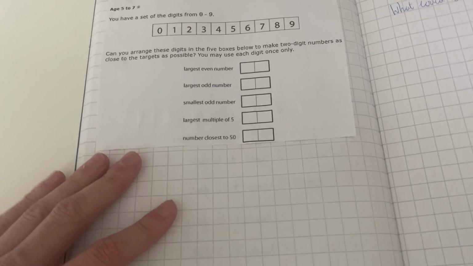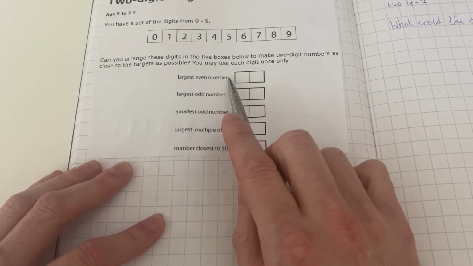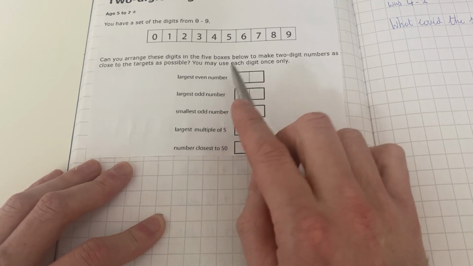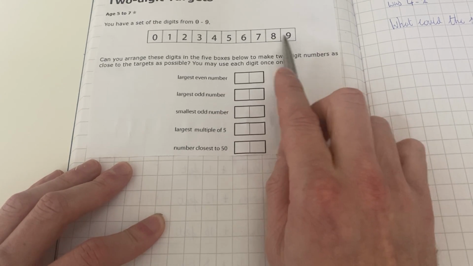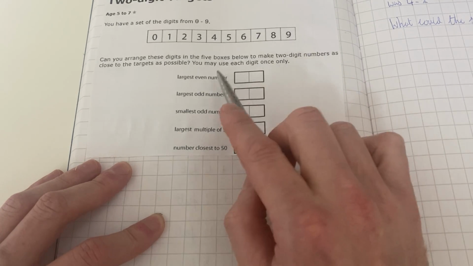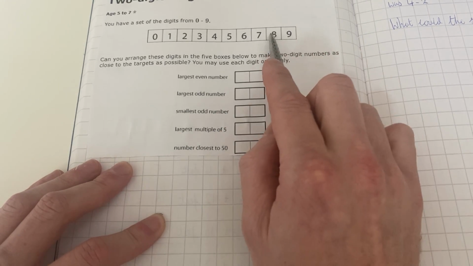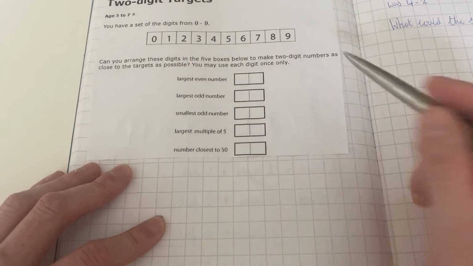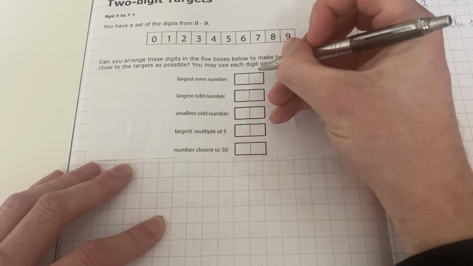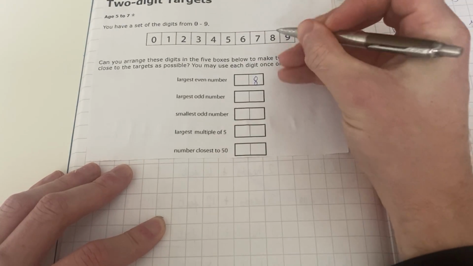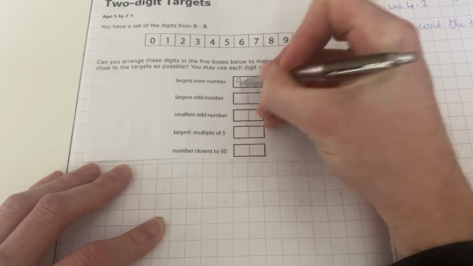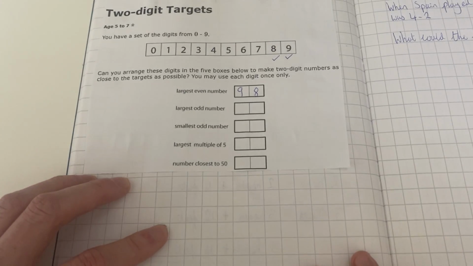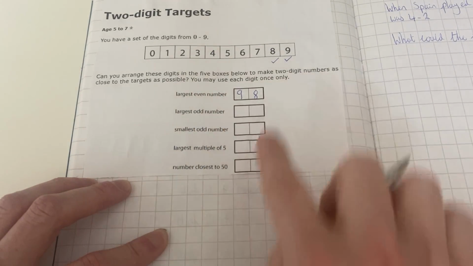We can start off by looking at the largest even number. If we were to take our largest even number, we could use 98. Now remember, an even number is a number that ends in either 0, 2, 4, 6 or 8. Now 8 is the largest even number we can have. We could put 8 here, and to make it the largest number, 9 and 8. Now that means we've used these two numbers, so we can't use these ever again, because it says you can only use each digit once.